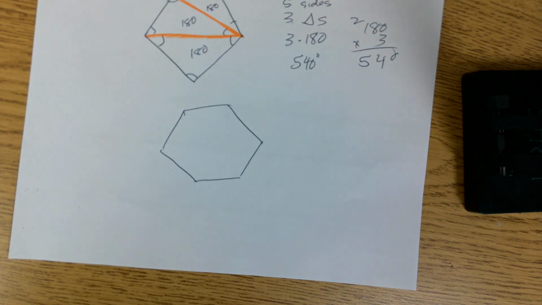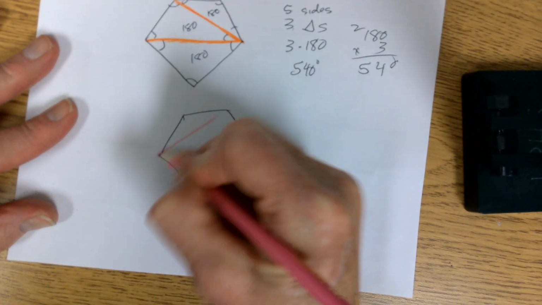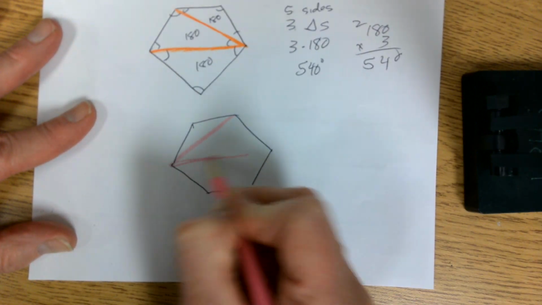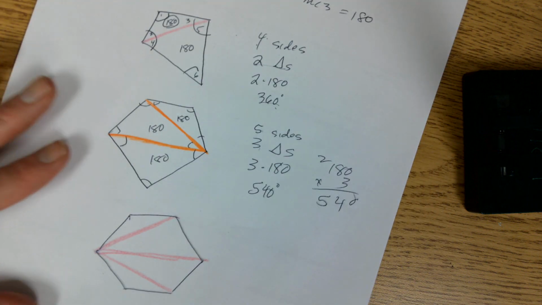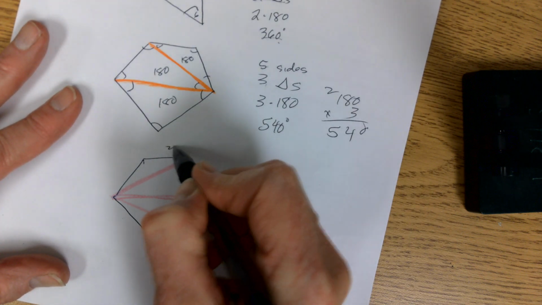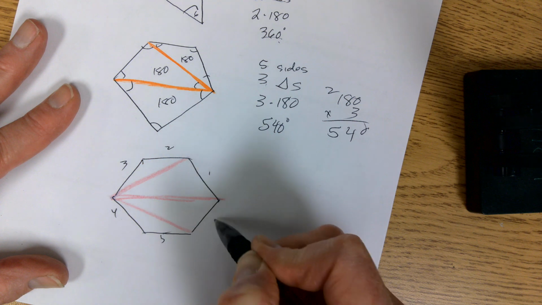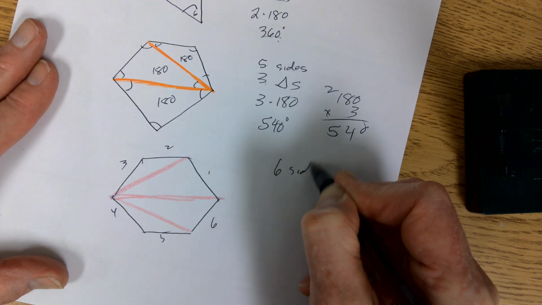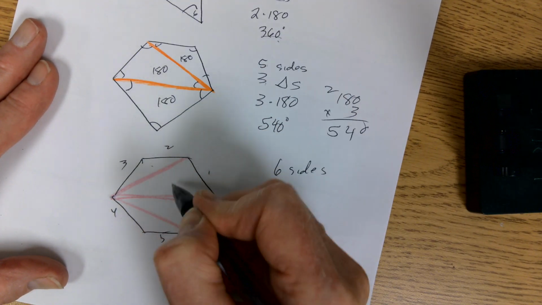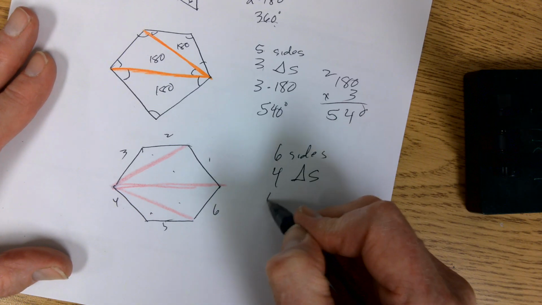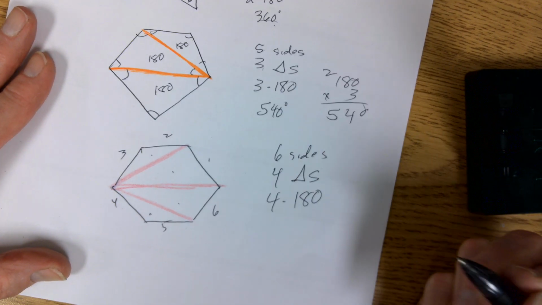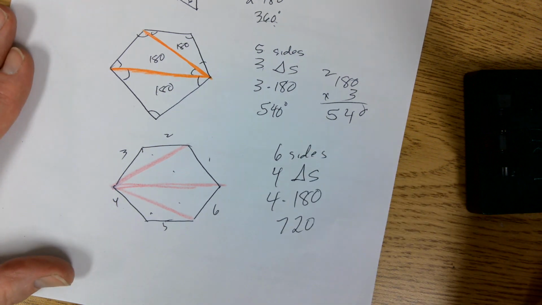Okay? And when we draw this, each time you're going to see the number of triangles is 2 less than the number of sides. So in this case, I've got 1, 2, 3, 4, 5, 6 sides. I can see I've got 1, 2, 3, 4 triangles. So this time it's going to be 4 times 180, which is 720. Okay?